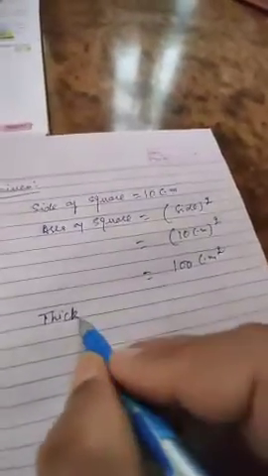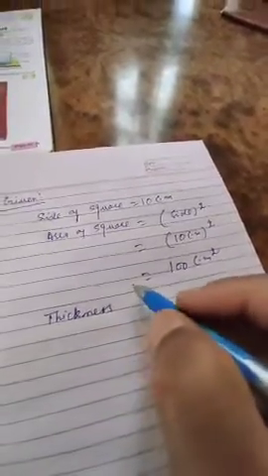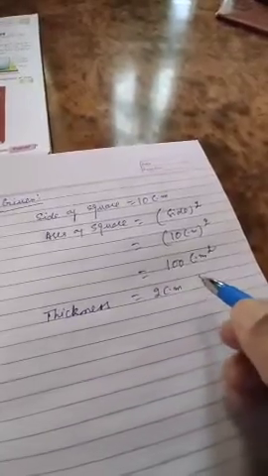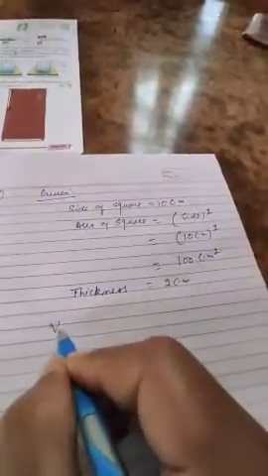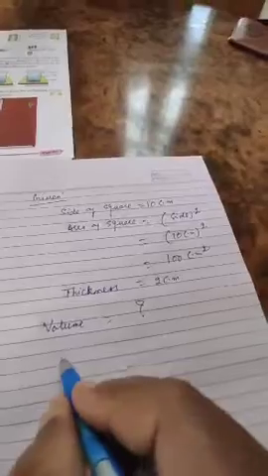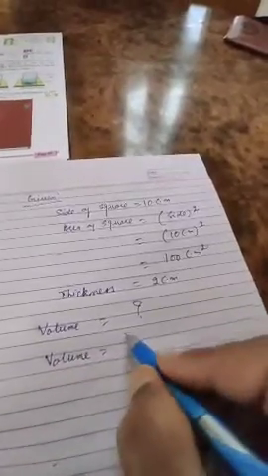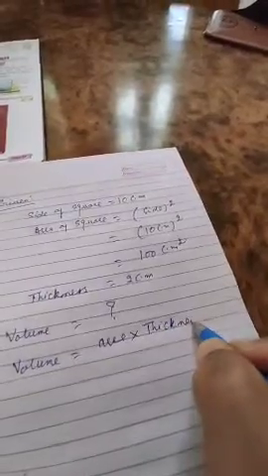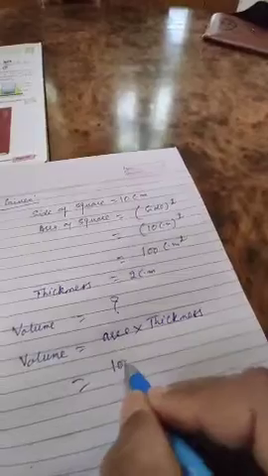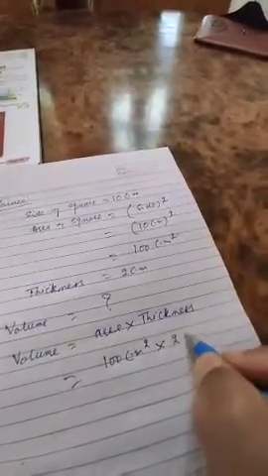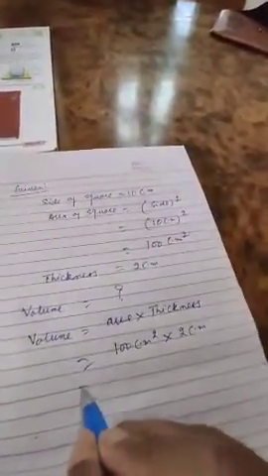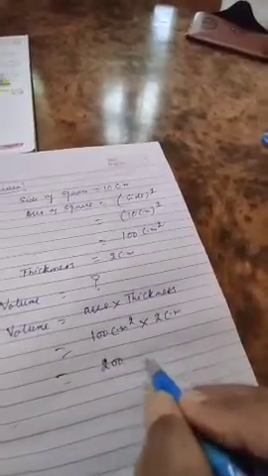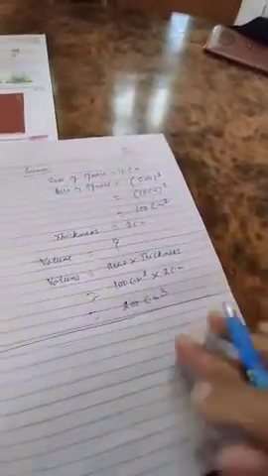And now the thickness is given, that is 2 centimeter. Now we have to find the volume, and the volume is given by the formula area into thickness. Area is 100 centimeter square and the thickness is 2 centimeter. Now just multiply it and you will get the answer 200 centimeter cube. So with this your 11th numerical is finished.